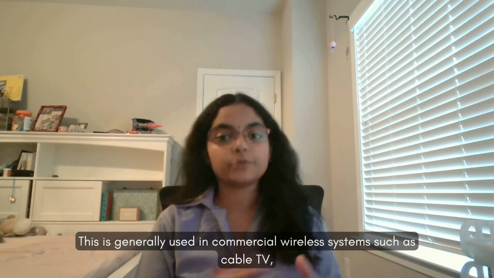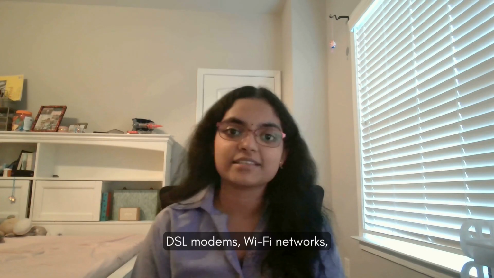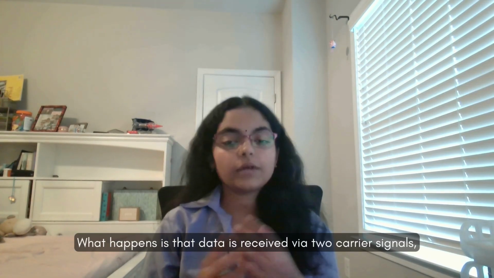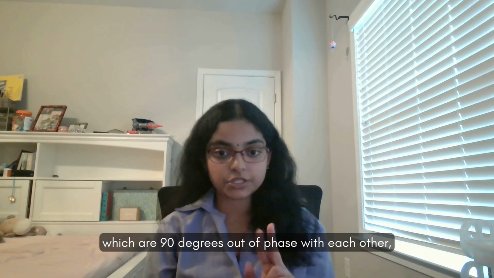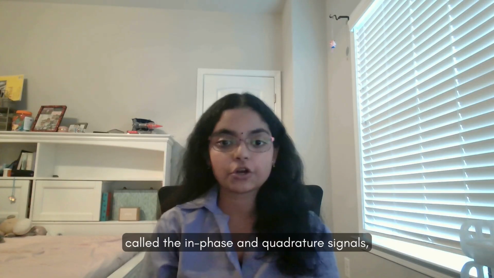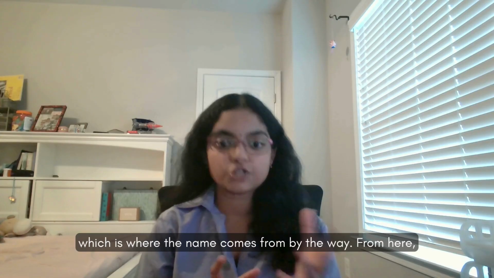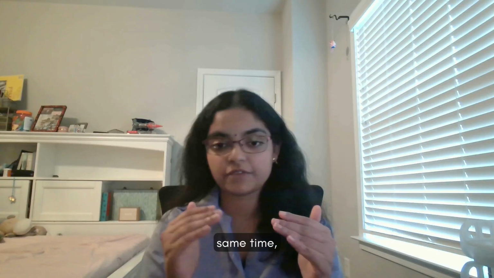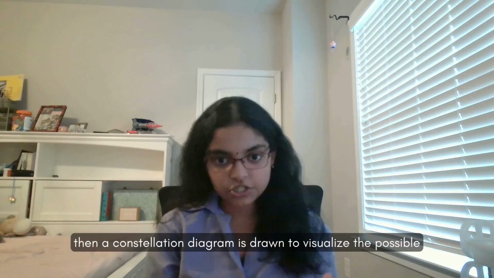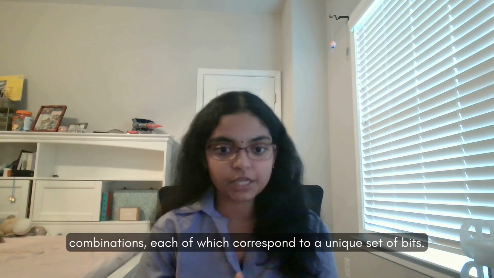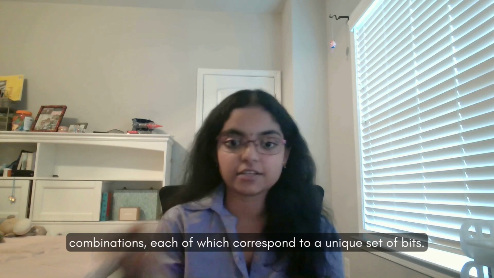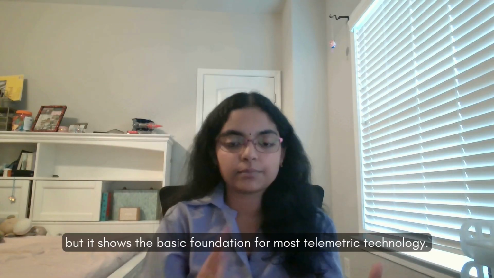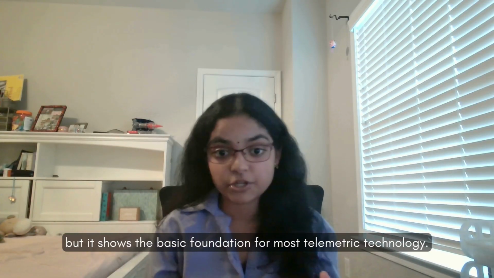This is generally used in commercial wireless systems such as cable TV, DSL modems, Wi-Fi networks, and so on for high-speed data transfers. What happens is that data is received via two carrier signals which are 90 degrees out of phase with each other, called the in-phase and quadrature signals, which is where the name comes from, by the way. From here, data is encoded by changing the amplitude and phase at the same time. Then a constellation diagram is drawn to visualize the possible combinations, each of which corresponds to a unique set of bits. The higher the possible points, the higher the number of bits. It's a simple system really, but it shows the basic foundation for most telemetric technology.